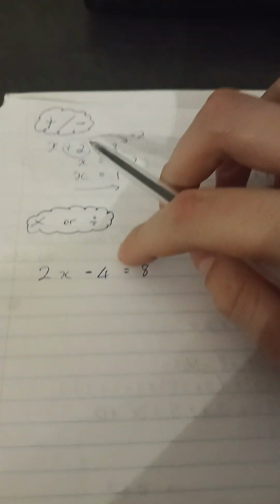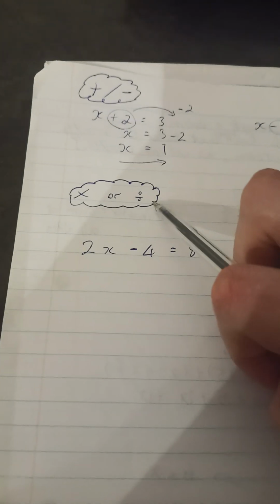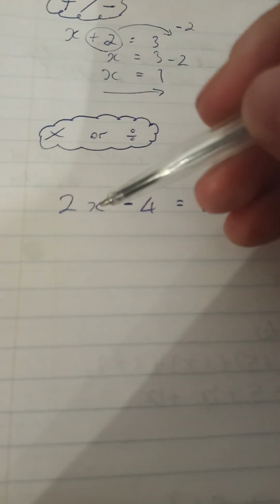Okay, in the previous video I showed you how to add and subtract with solving for x equations. Now we are going to multiply and divide, or divide in this case, but I am going to do both. Now, let's do the multiplication.